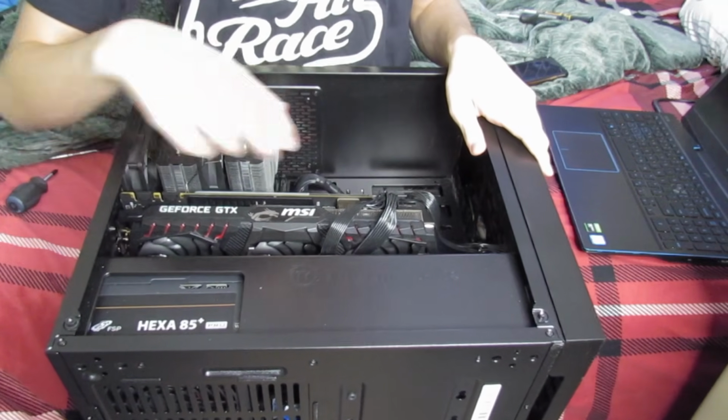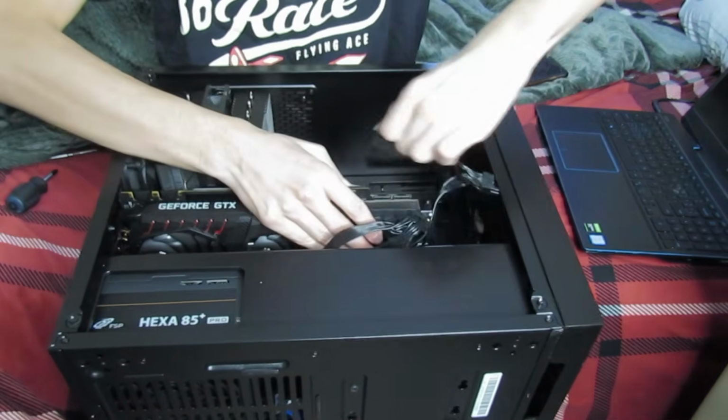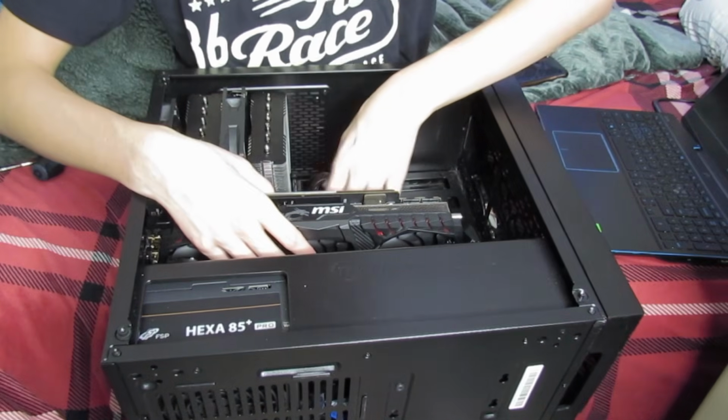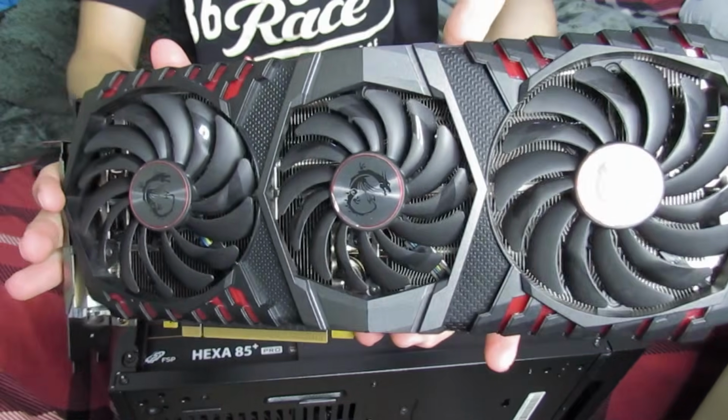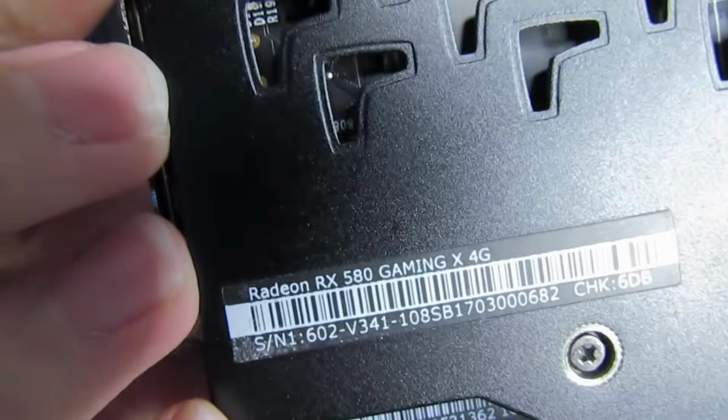But now, I'm going to have to take this graphics card out. Let's put the RX 580 in here. Let's take this out. You can see the GTX 1080 Ti in all its glory. So, this is the Gaming X RX 580.